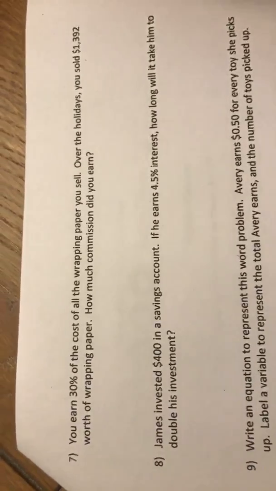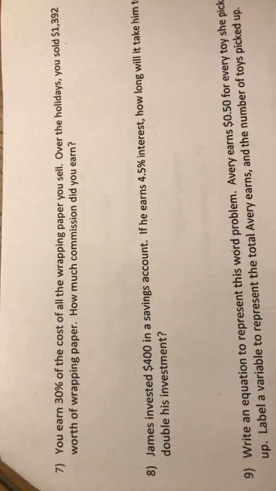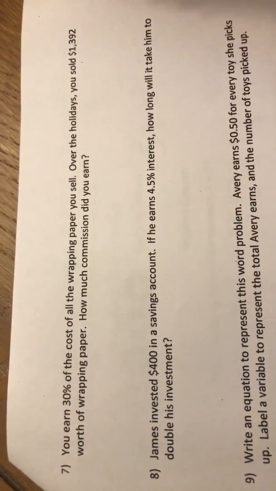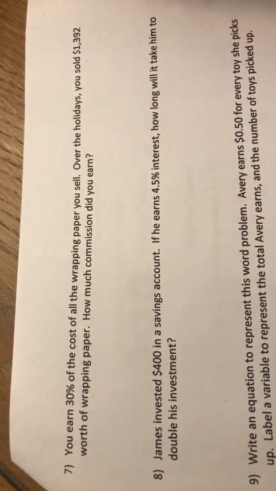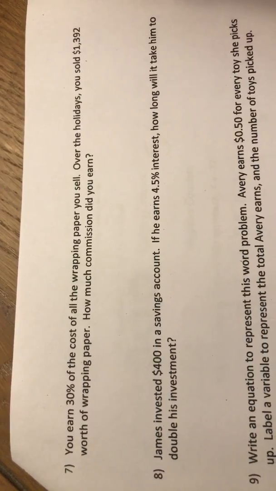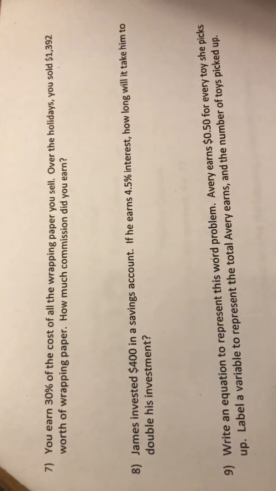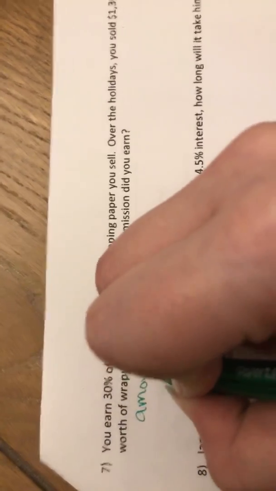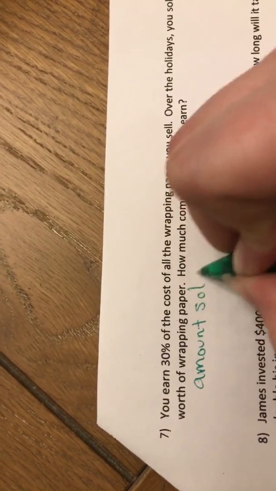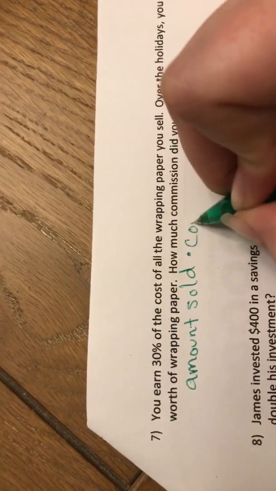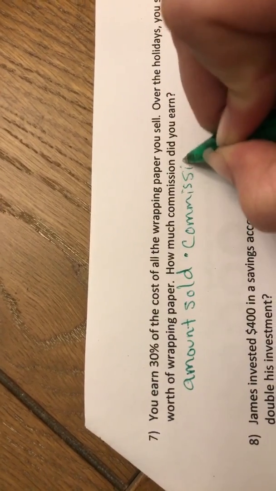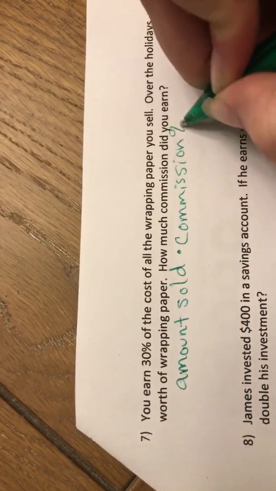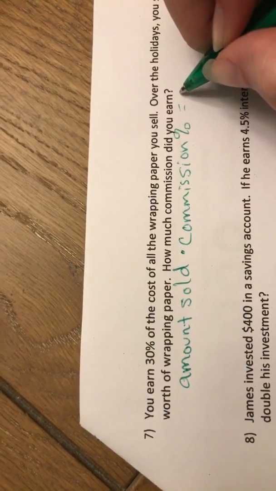Flipping the page to go to number 7. You earn 30% of the cost of all the wrapping paper that you sell. Over the holidays, you sold $1,392 worth of wrapping paper. How much commission did you earn? To solve this problem, we're going to take the amount sold times the commission amount, which is a percentage, to equal the commission amount.